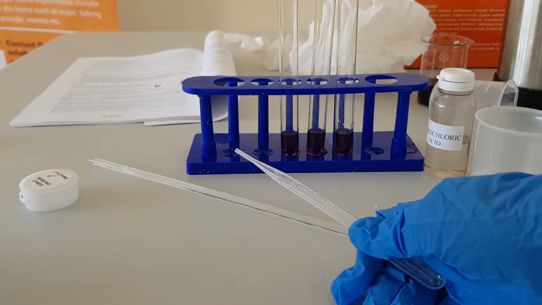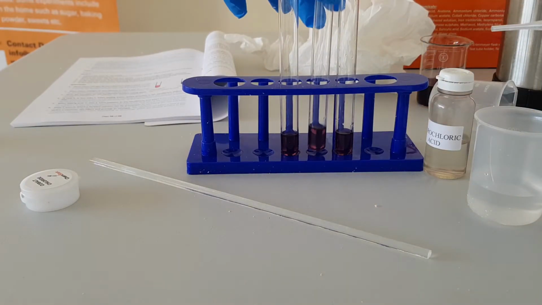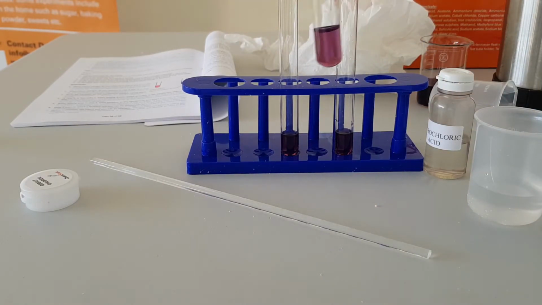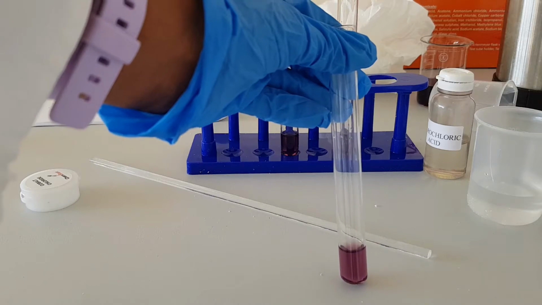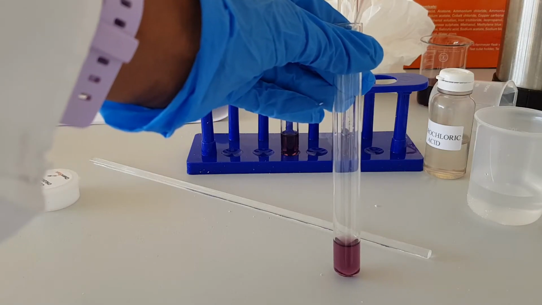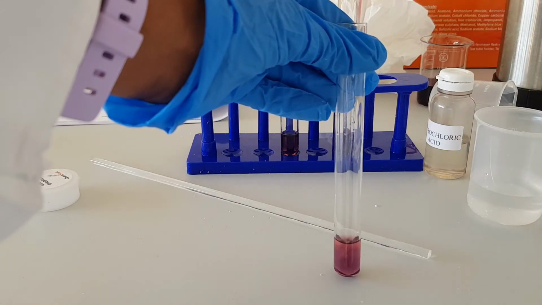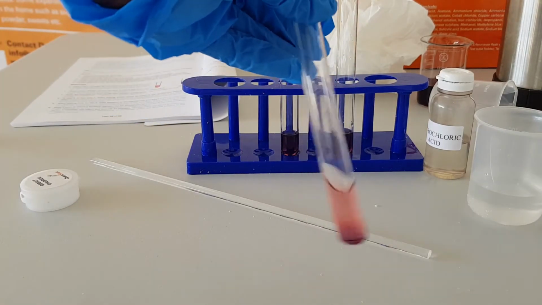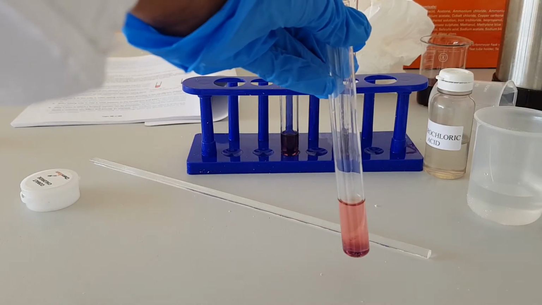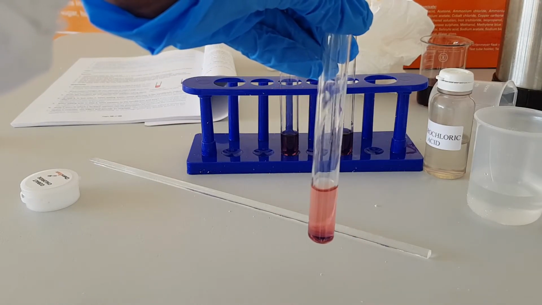In test tube 2, we are going to add some water. And we observe what happens to the color. So when we add water, we see that the cobalt chloride solution changes into a pink color.